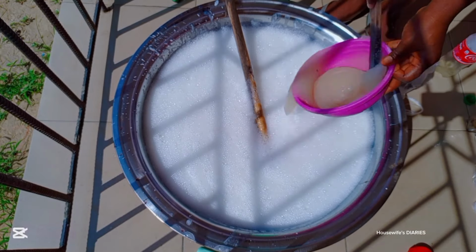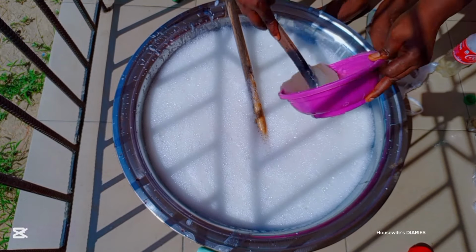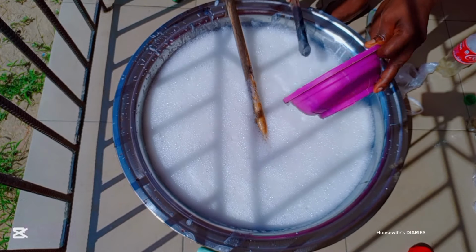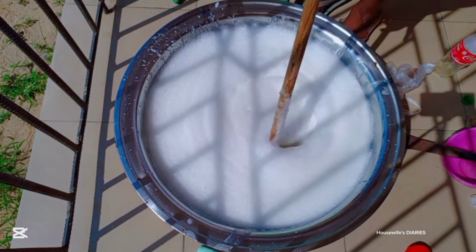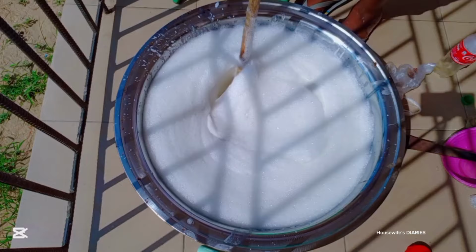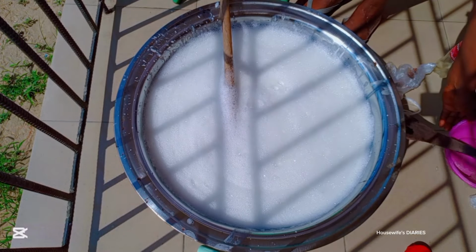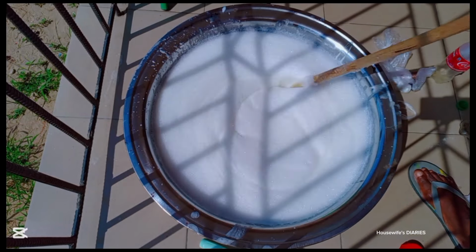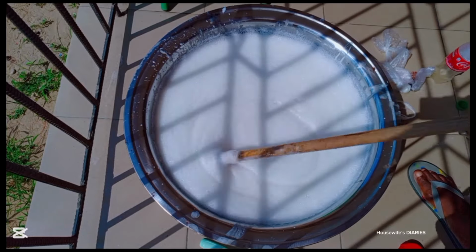So the next thing I'm going to add is my soda ash. I mixed it separately in water, and this is how it came out. You can mix your own to be very light. Doesn't necessarily mean you can mix it like this. It can be very liquid. So I put it in also and stir very properly.